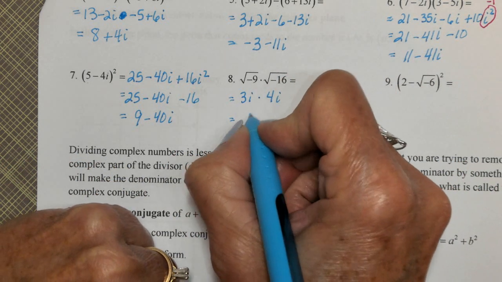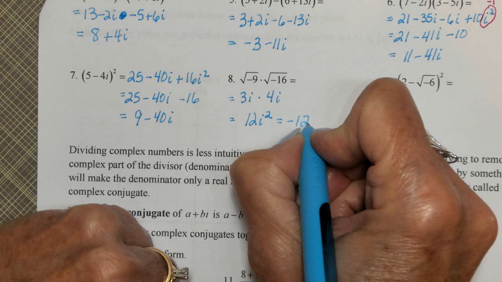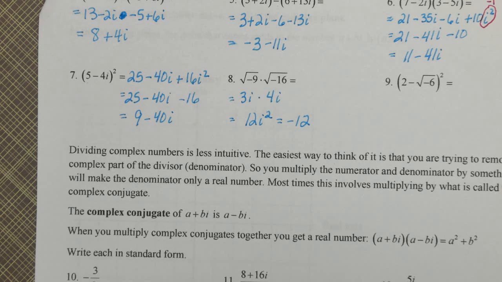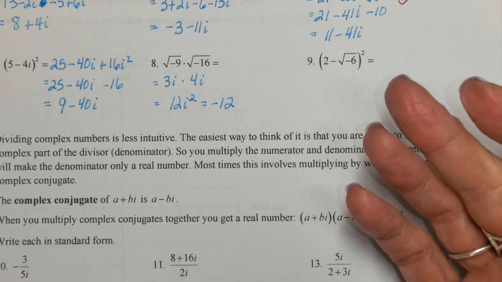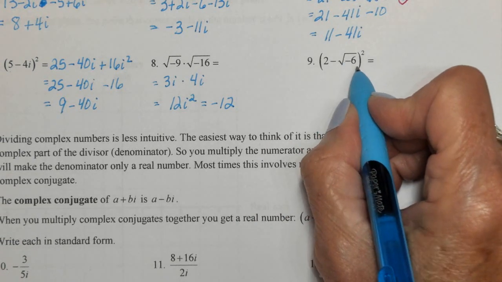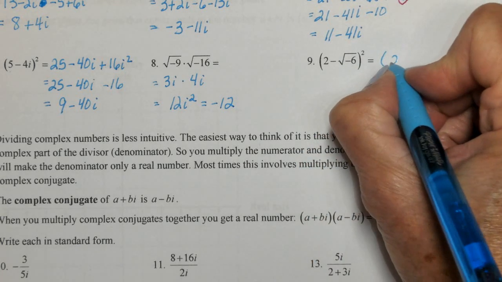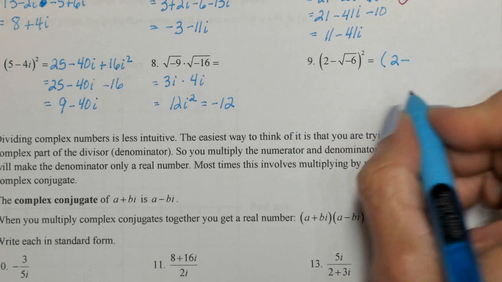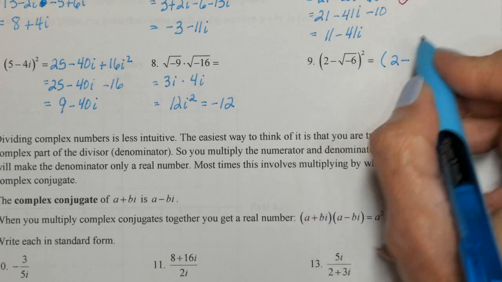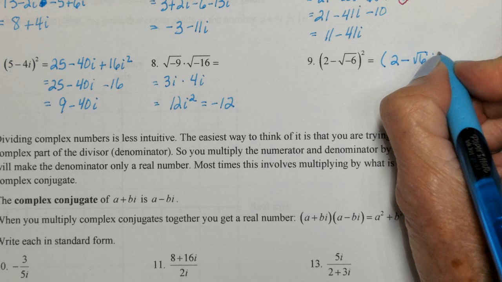So this is 12i squared, which is negative 12. Okay? Number 9. I'm squaring another binomial, but I have the square root of negative 6 in here, so before I square that binomial, I'm going to go ahead and change that to i's. This is going to be 2 minus the square root of negative 6, which is the square root of positive 6 times i.